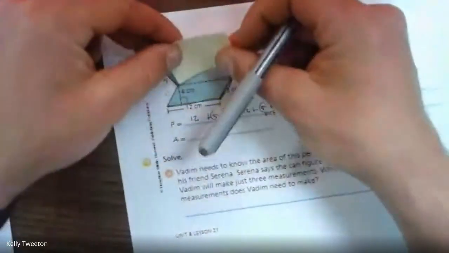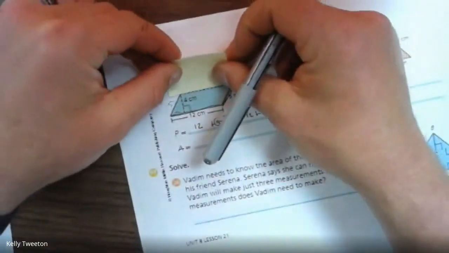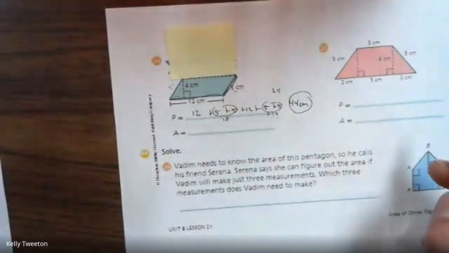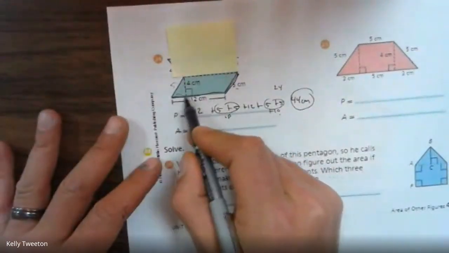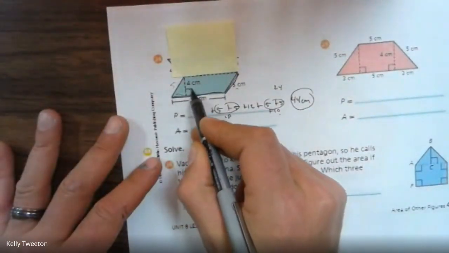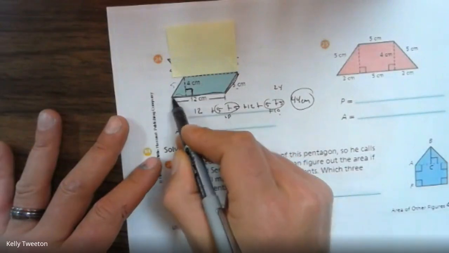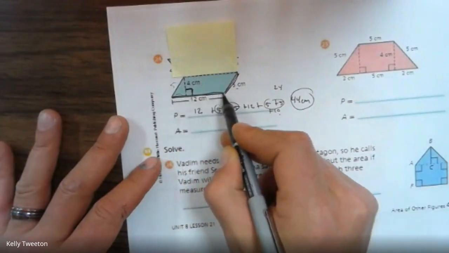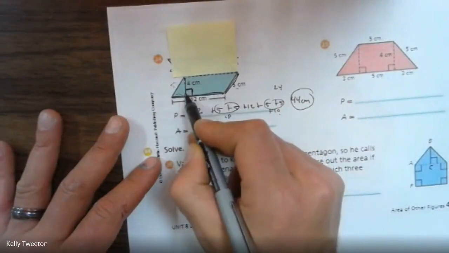I'm going to take a sticky note and cover that up. Pretend all we have is this. All this is a parallelogram. What am I looking for? There it is. Look for that. That gives me my base is 12 and my height is 4.